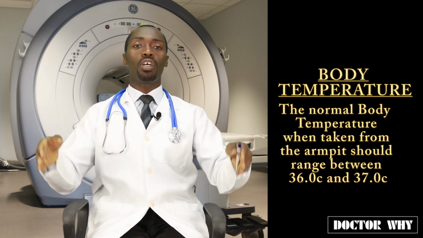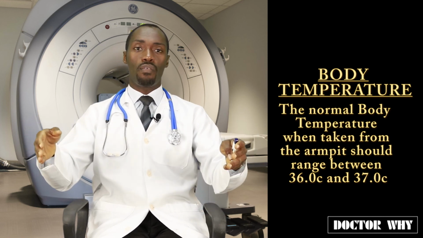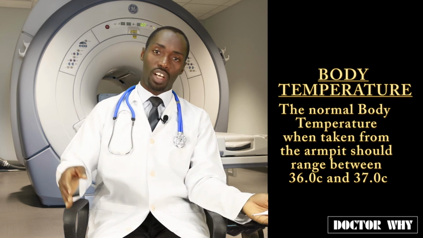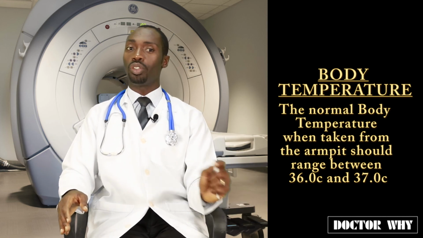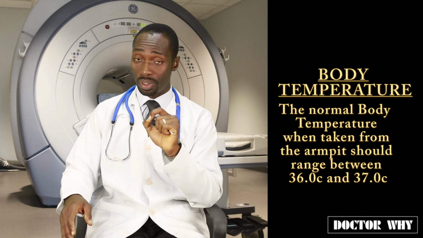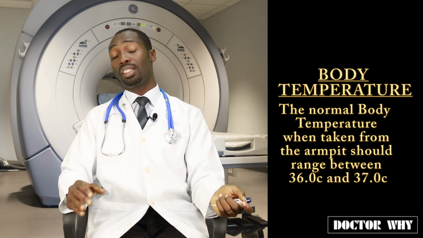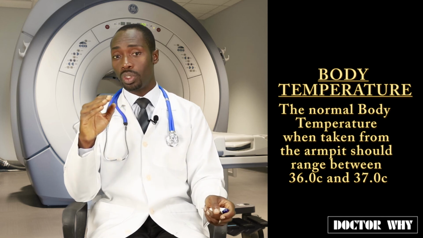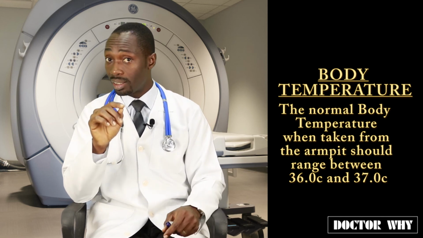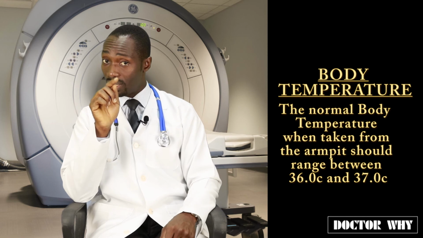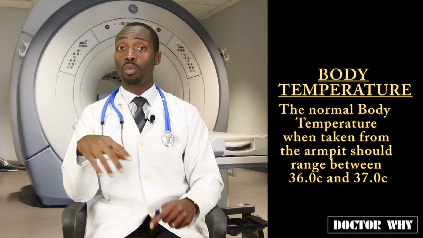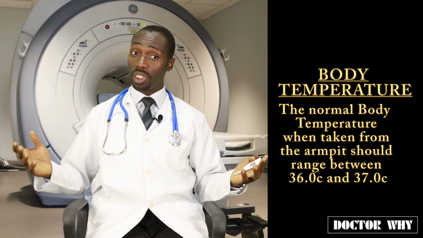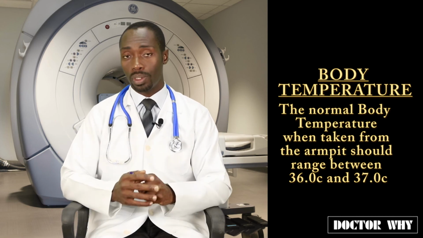So if the body temperature falls below 35.8, then you really need to monitor that temperature closely. Likewise, if your body temperature is getting above 37.2, you have to monitor it closely. Now, don't forget, the normal range is what? 36.0 to 37.0, and anything outside this range needs to be monitored closely.